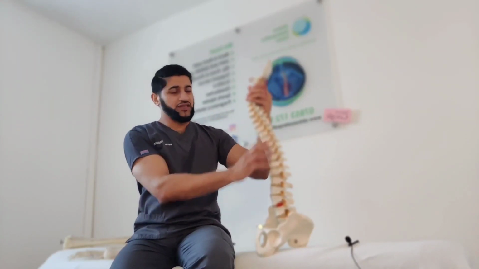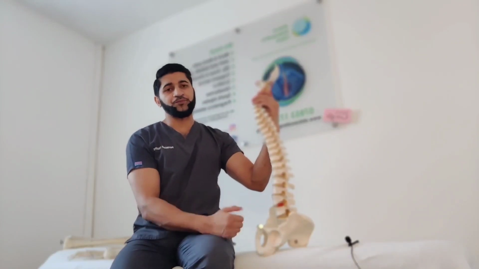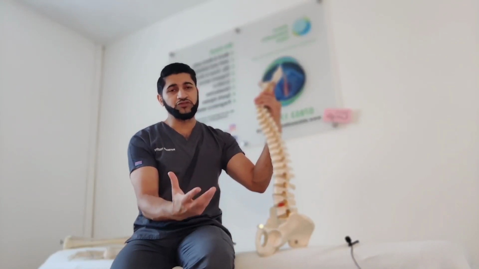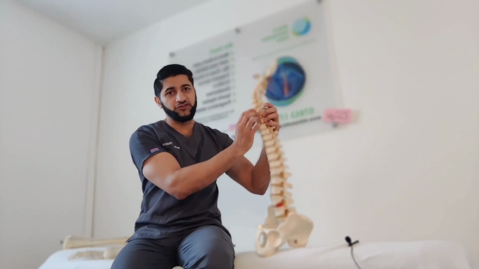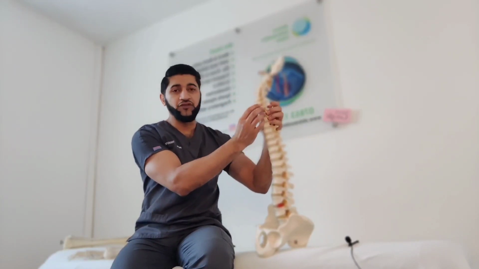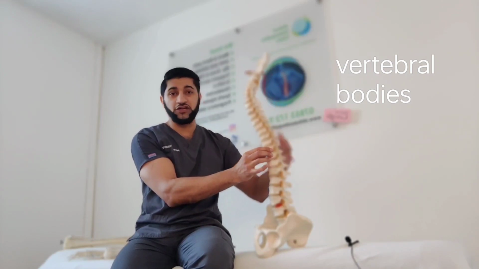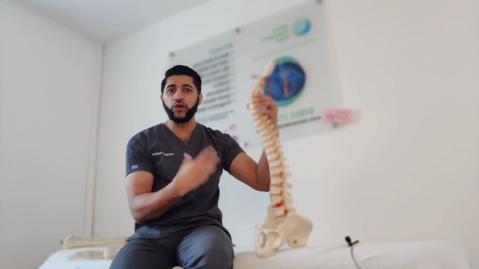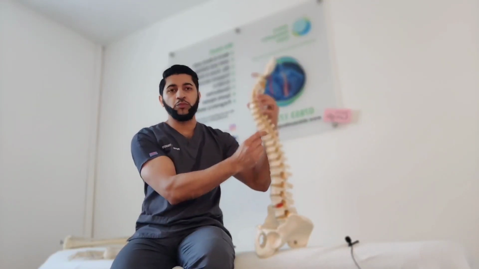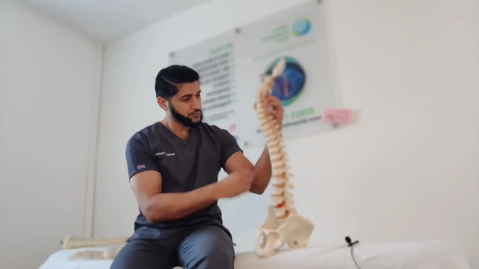What we do, however, is in the context of the reduced bone mineral density, we then get structural changes in the actual vertebral body. So these are the vertebrae; the frontal aspect, the anterior aspect here, which is the weight-bearing part, is what we call the vertebral bodies.